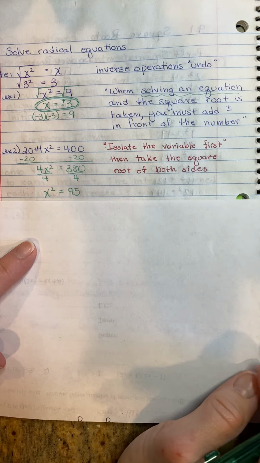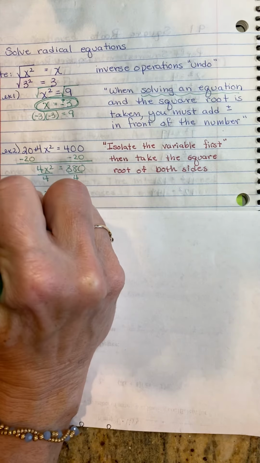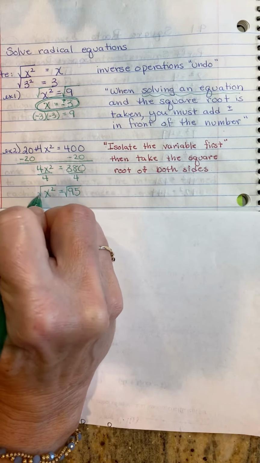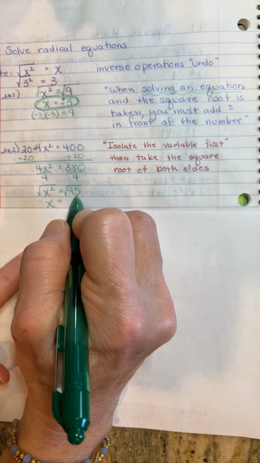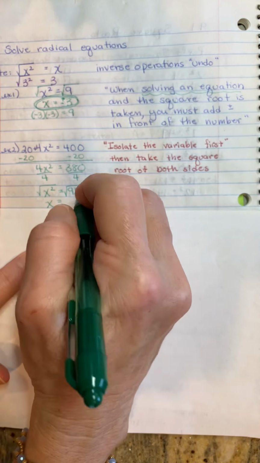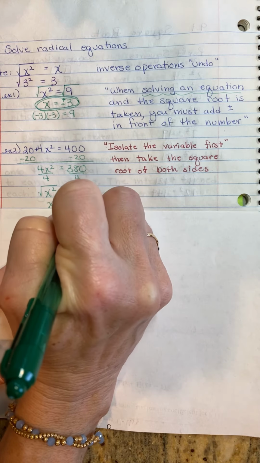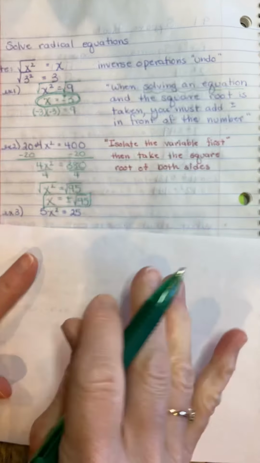Once you've isolated the x squared, now we can square root both sides. The square root of x squared is x. Since the square root of 95 is not a whole number, we are just going to leave it as plus or minus the square root of 95.